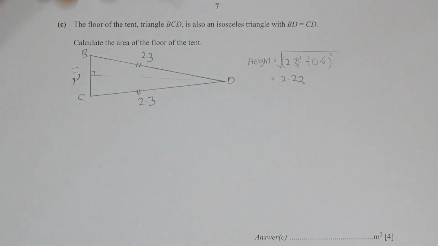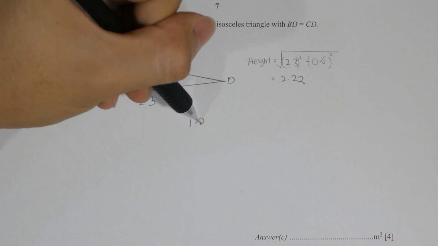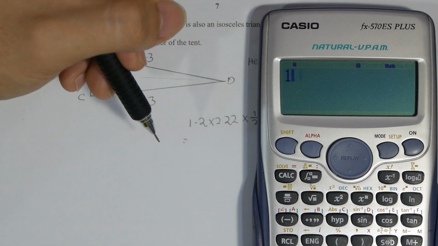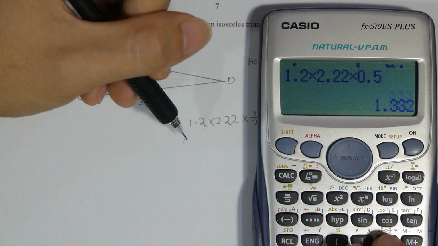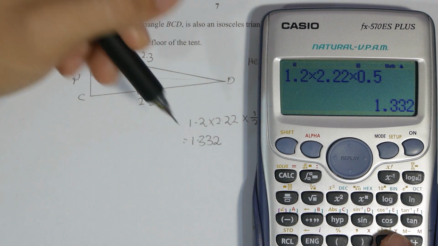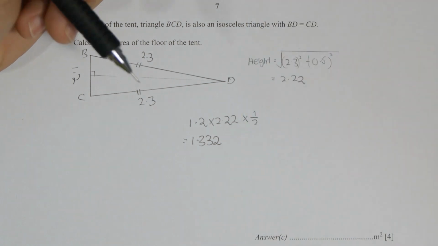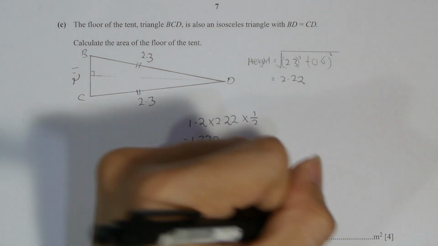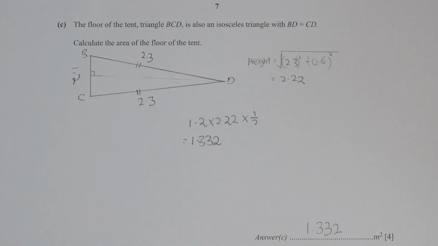So the height will be the square root of 2.3 squared plus 0.6 squared. So the result will be 2.22. So for you to calculate the area of the floor, just take 1.2 times 2.22 times half, then you get the result as 1.332 meters squared.